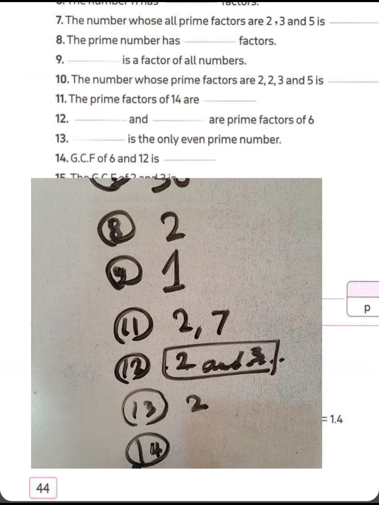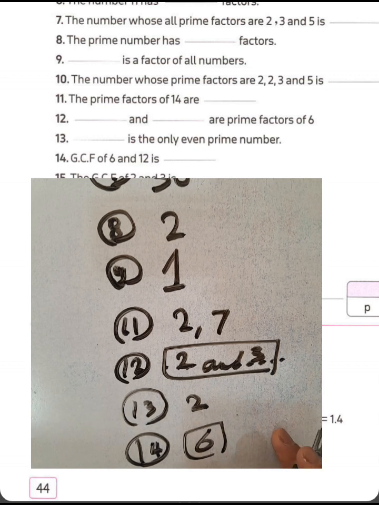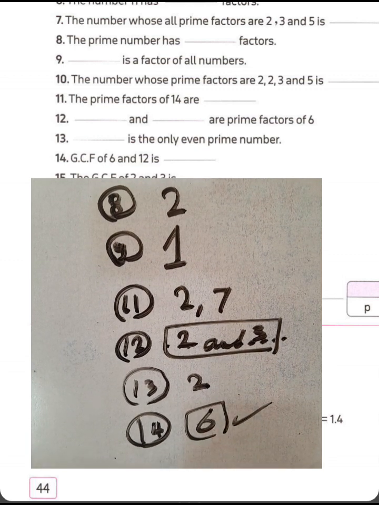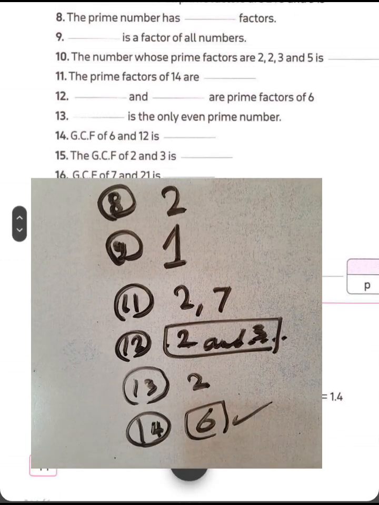The greatest common factor of 6 and 12, it will be 6, because 12 can be divided by 6. Then 6 is the greatest common factor between 6 and 12. If you want to find the least common multiple between 12 and 6, you can write here 12, because 12 is the least common multiple between 6 and 12. But in this example, you want to find what? The greatest common factor of 6 and 12. It will be 6, because 12 can be divided by 6. Then you must write here 6 for question 14. Question 15.